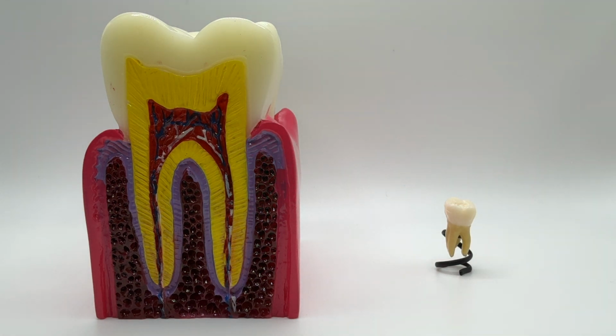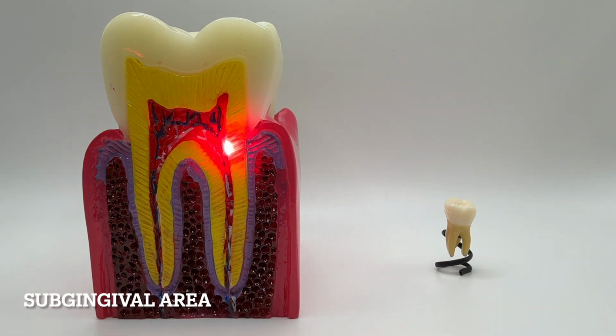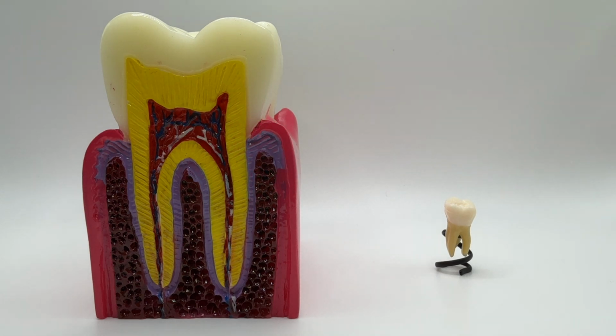And any structures that lie below the gum line, those are referred to as the subgingival area. So you can see all the structures that are basically from here at the gum line down, subgingival area, okay? That includes, as you can see here, the root of the tooth. It also includes the periodontal ligament, which you see right there, kind of wrapping around the root.